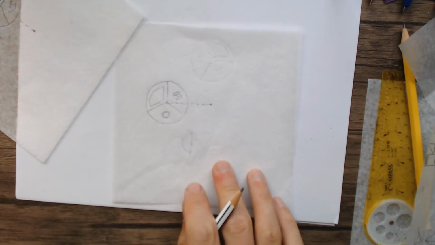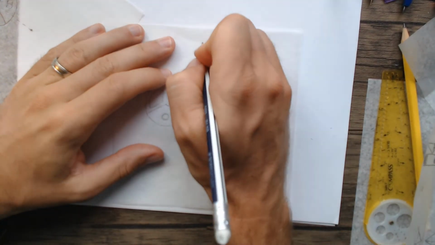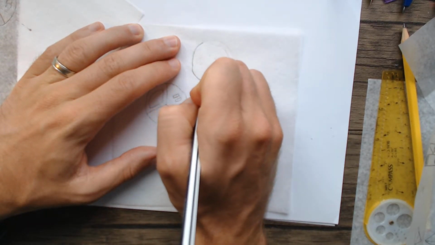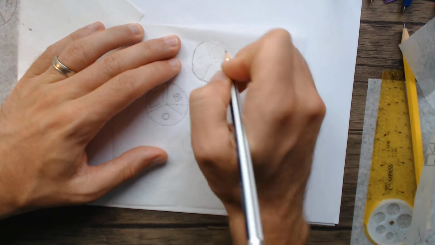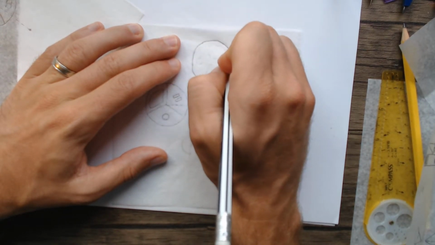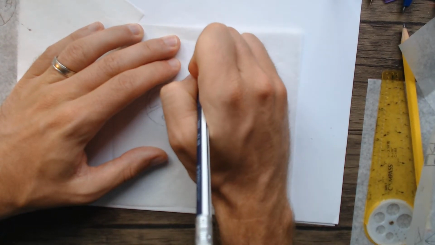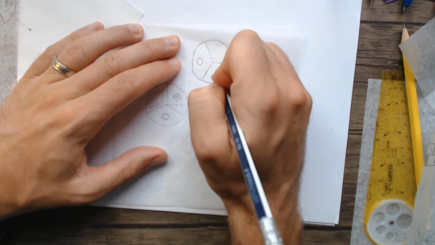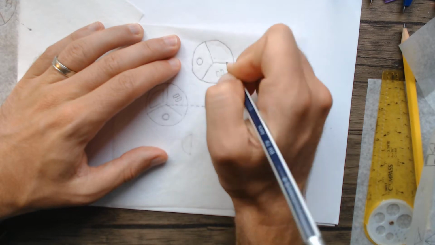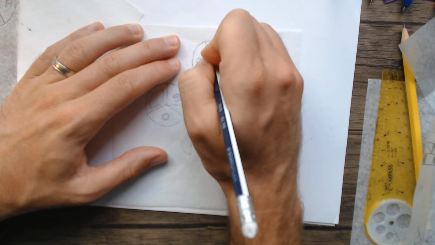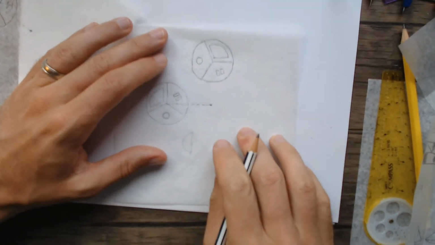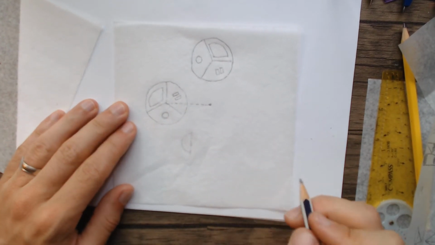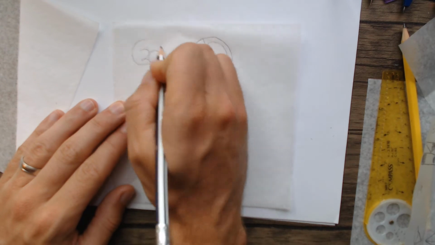Got a nice outline of the shape. And so then I'm just gonna go over it again. Okay, now I can see this is a 90-degree clockwise rotation, and this is number 20.